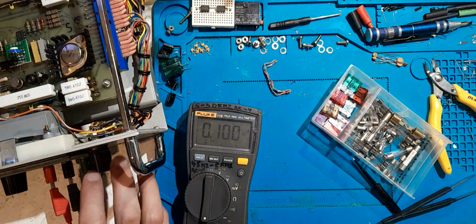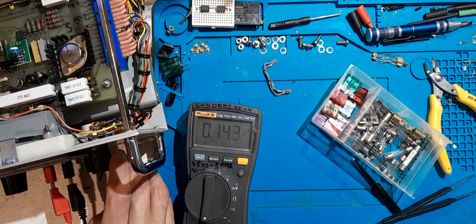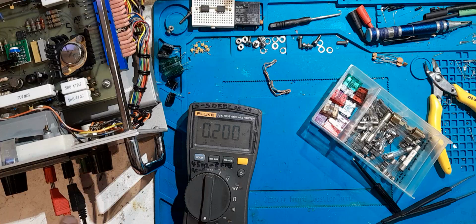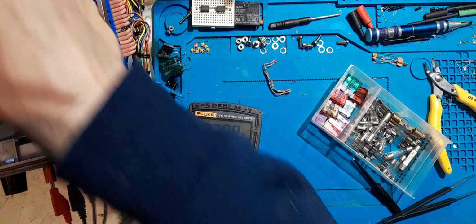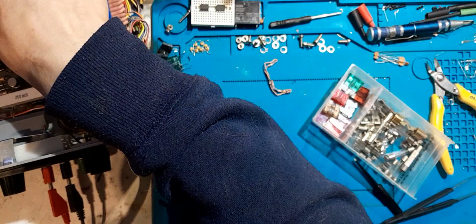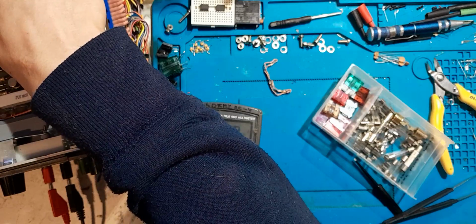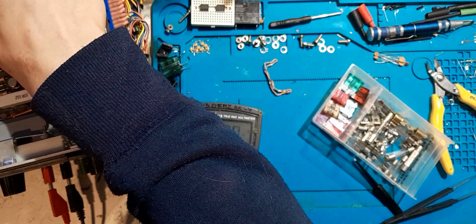Tell you what will be easy, I'll set it at 200 milliamps, because there's a 200 milliamp dot line on the screen and I'm very close to it now. Very close.